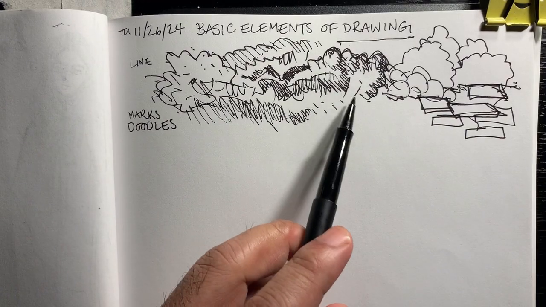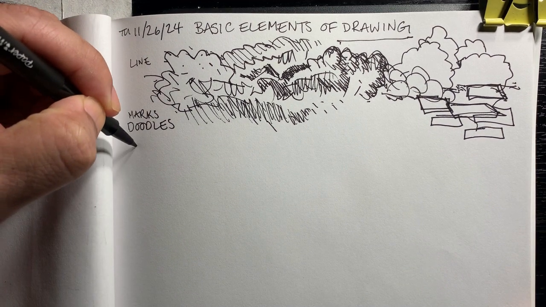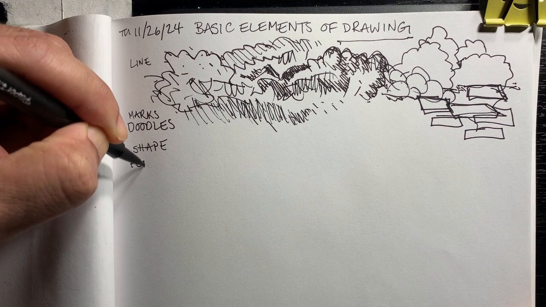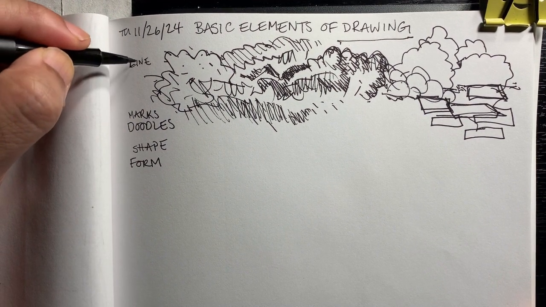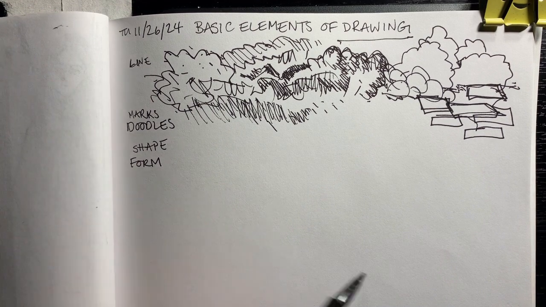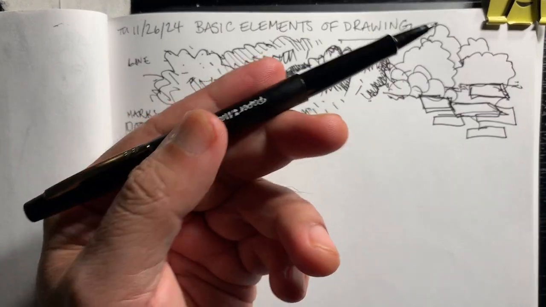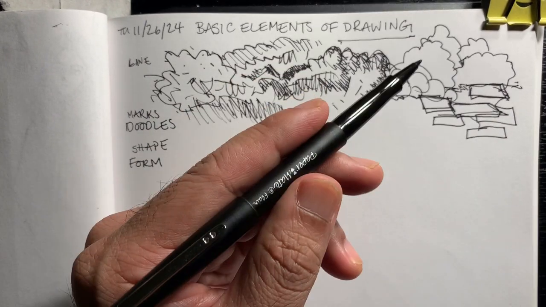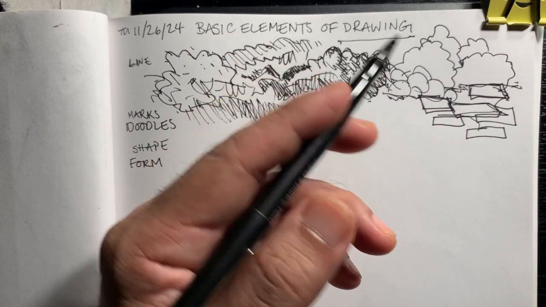And then the next thing would be the form. So you have shape and then form. Again, I have videos about this in the basic drawing playlist. Form only happens because objects have form to them and there's light. Otherwise, everything looks flat.